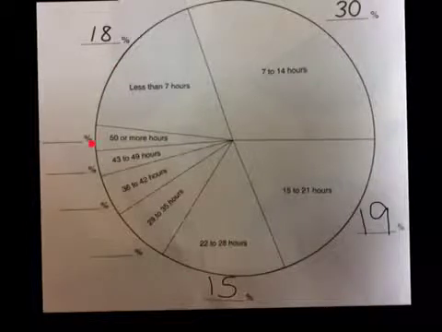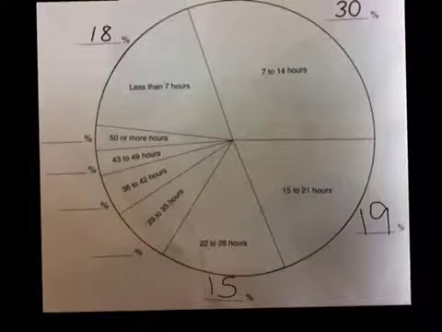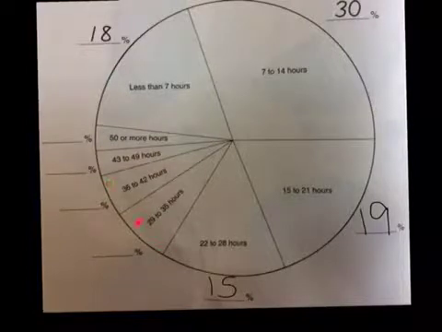So that means you have 18% to break up into these. Keep in mind that 50 hours or more, or 43 to 49 hours, are the same. This one, 36 to 42 hours, is slightly less than 29 to 35. Perhaps see how many times this would fit here. But keep in mind that you have to break up 18% into these parts right here. 18% must be broken. The larger portion goes to this one, the second largest portion goes to this one, and then the two smallest portions, which are equal, will go here.